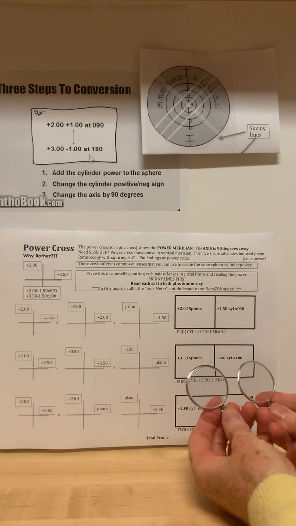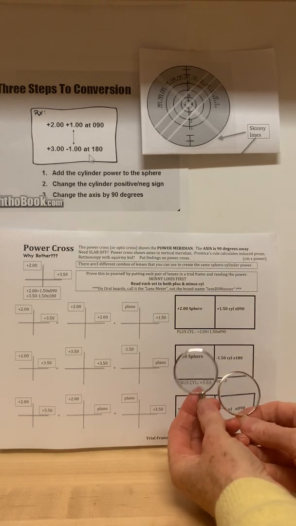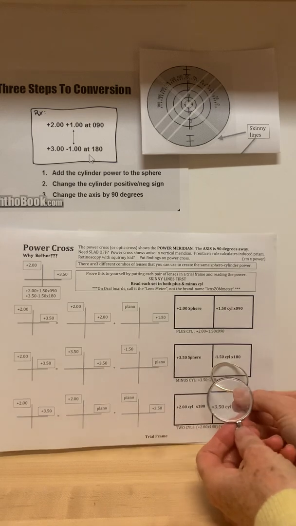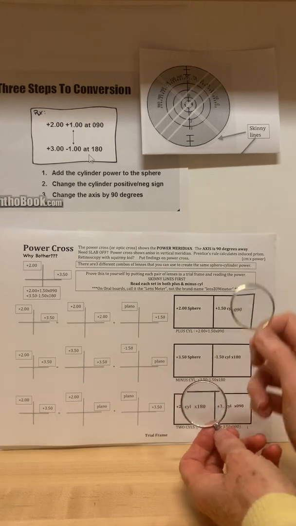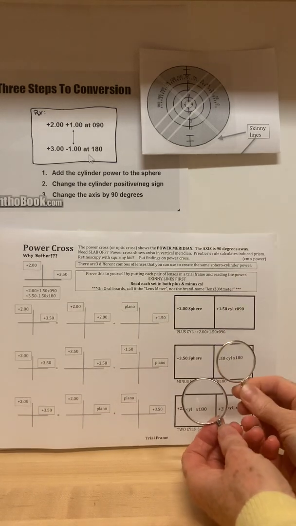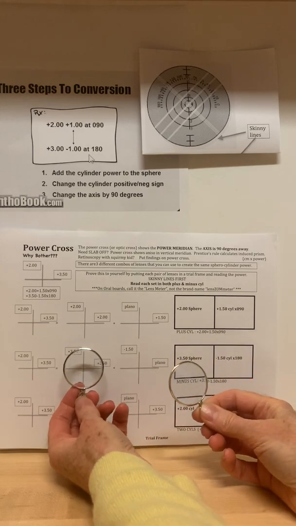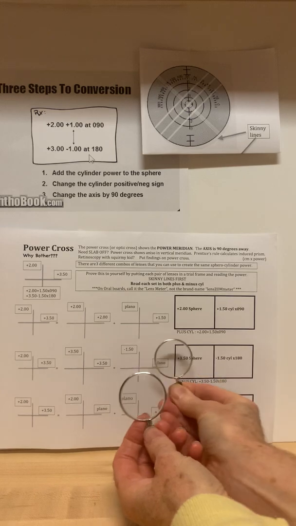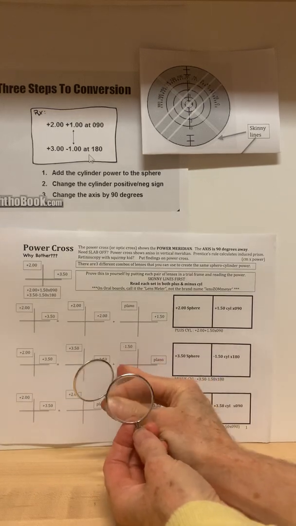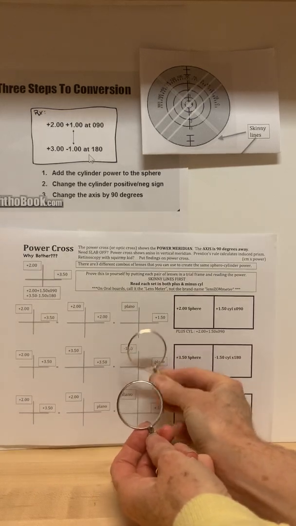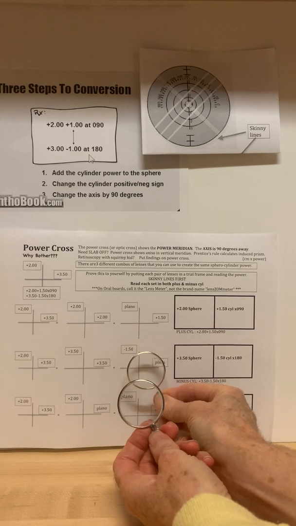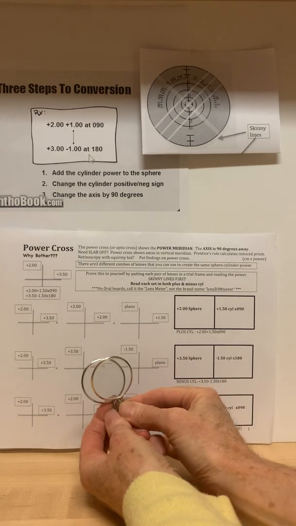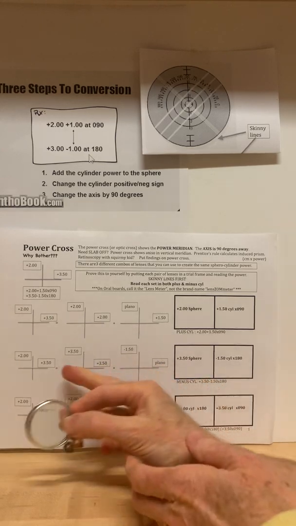On the other hand, I could take a +3.50 sphere and a -1.50 cyl, hold it at axis 180, and here I've got a +3.50 in both meridians. Here I have plano in the 180 meridian, and I have a -1.50 in the vertical meridian. If I lay those on top of each other, stick it in the lensometer, I'm going to measure this.